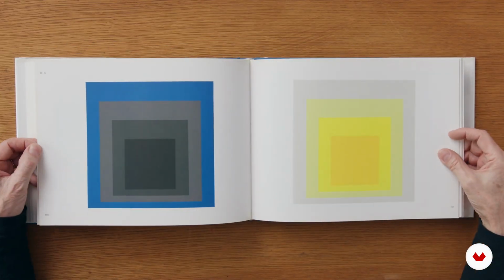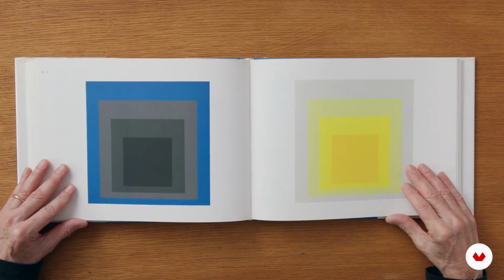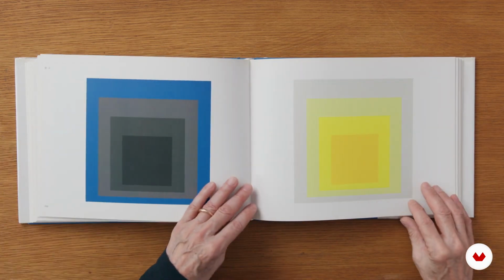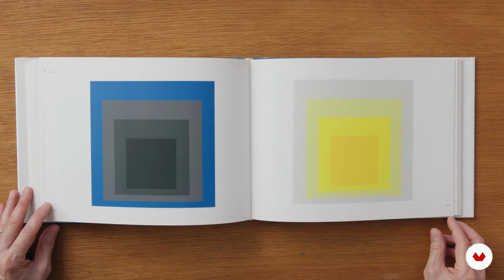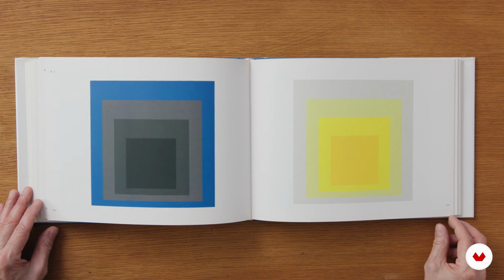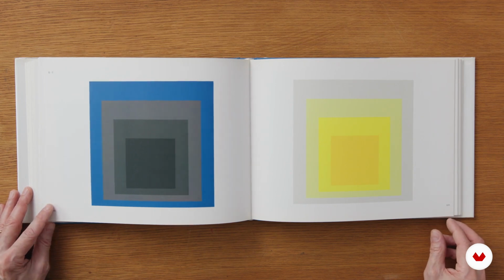These are two beautiful examples of his Homage to the Square paintings reproduced in this book. And they both show what he was interested in, which is color interaction. And as you look at these paintings, you can begin to see a little bit of this idea of colors that seem to emerge and colors that seem to recede into the two-dimensional picture plane.